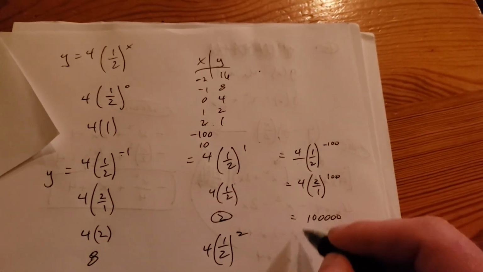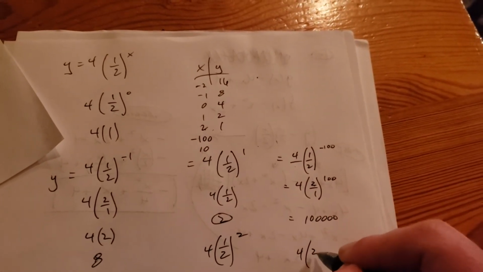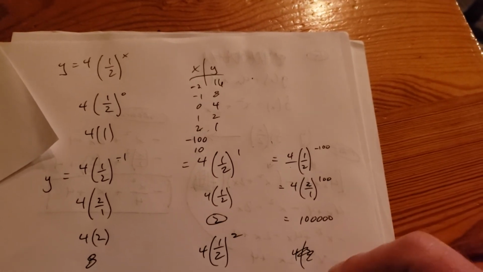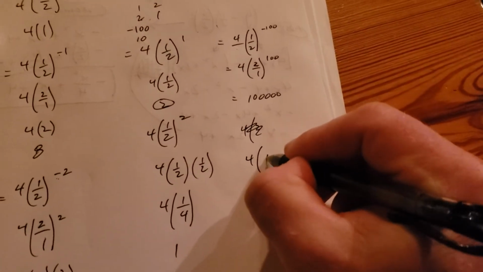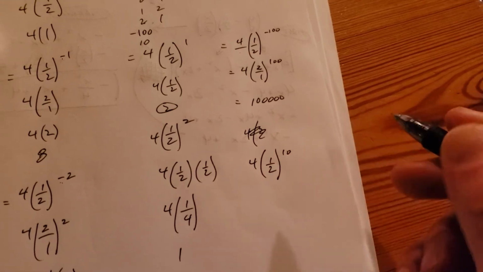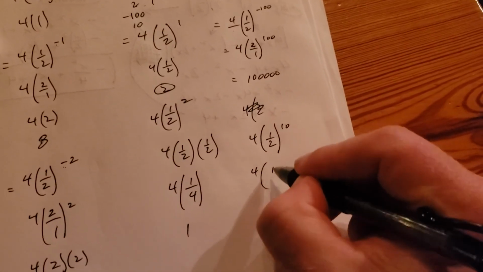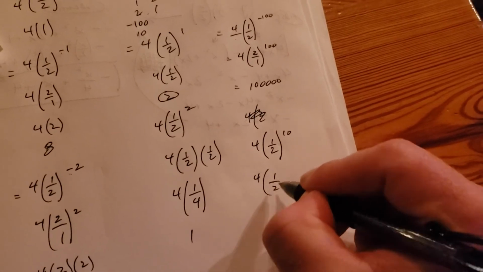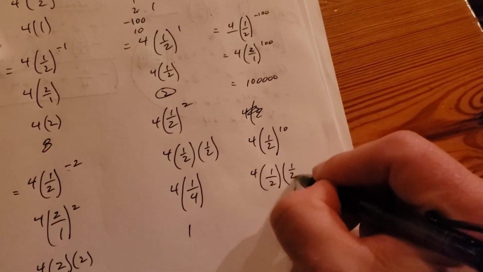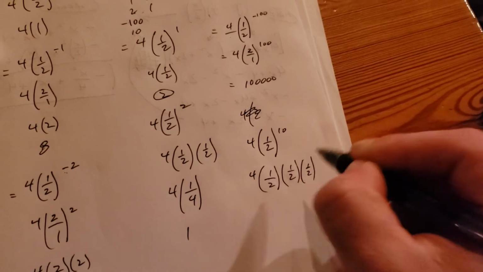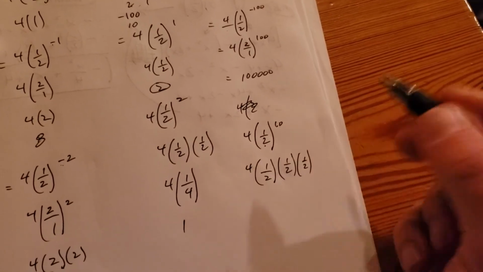All right, let's plug in 10. 4 times 1/2 to the 10. That's 4 over 1 over 2, and again, this is 1 over 2 ten times, so 2 to the 10th power.